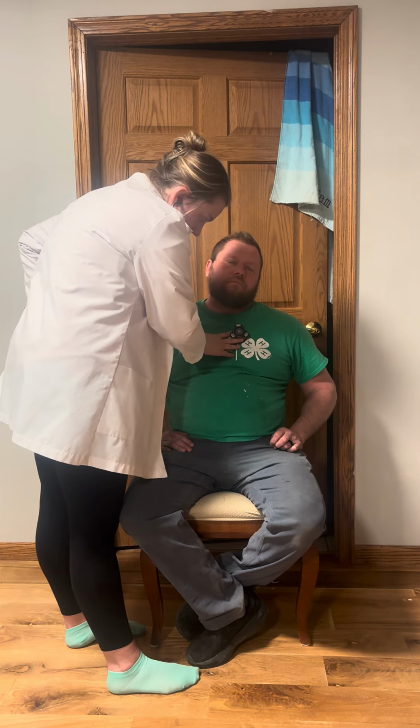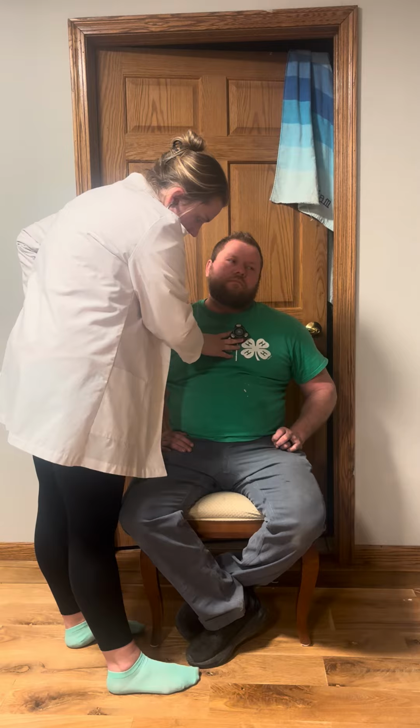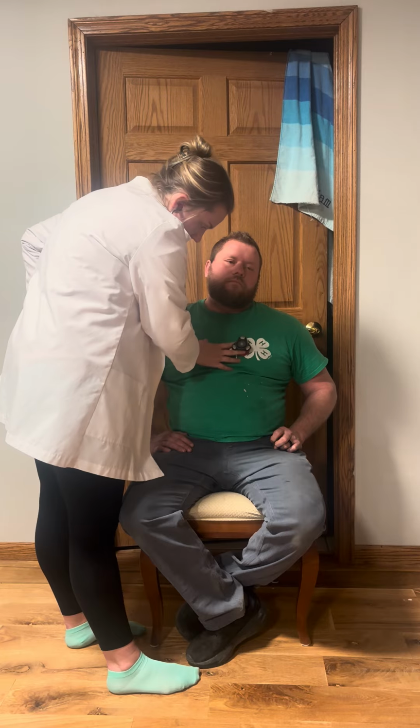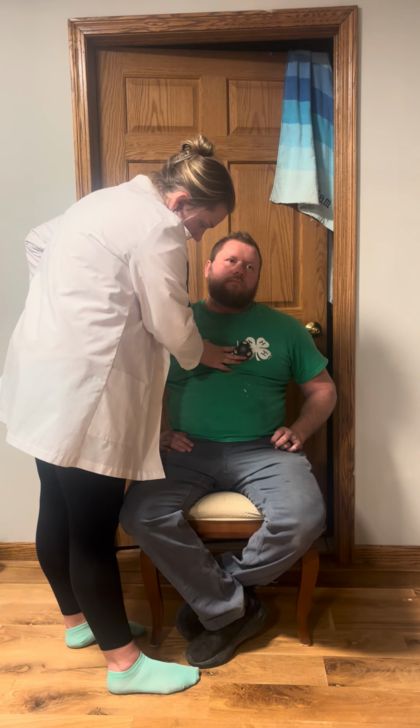S1 and S2 are noted, no murmur is noted. You'll then take the bell of the stethoscope and listen along the sternal border to notice if there are any areas that would have a murmur.